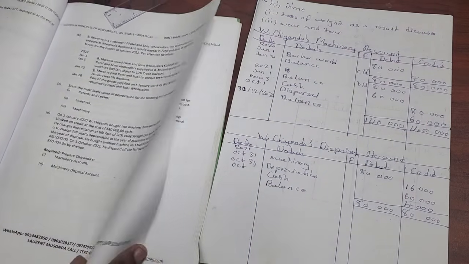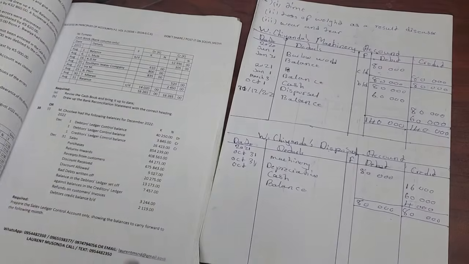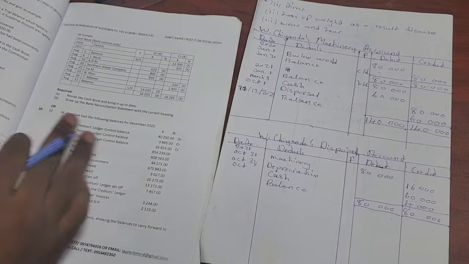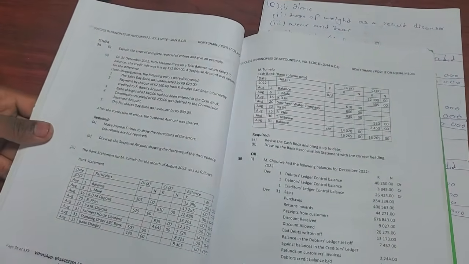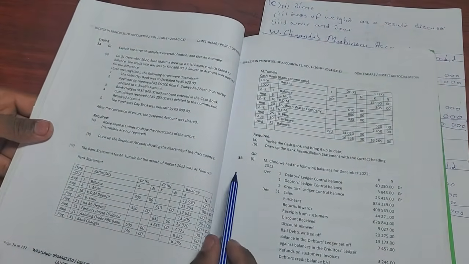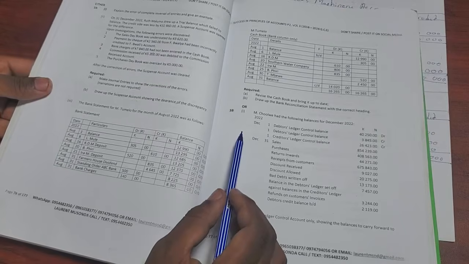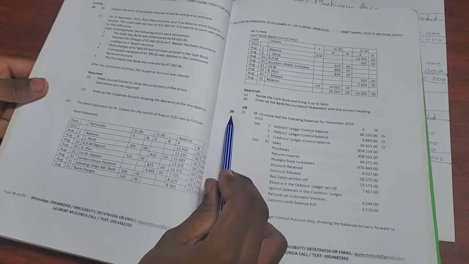Next, we've got question 3. Question 3 has got 3A and 3B. So for us in this video, we're going to be focusing more on 3B.